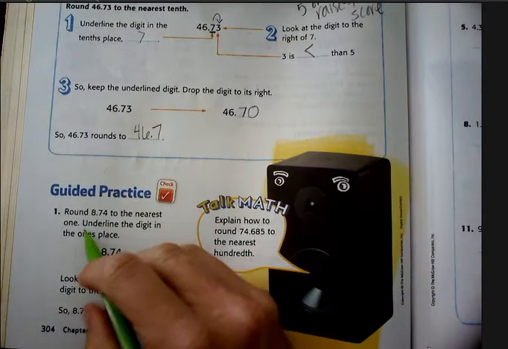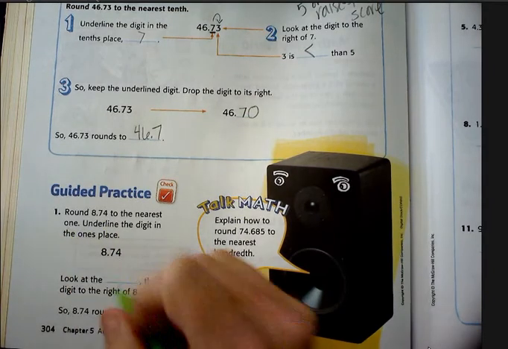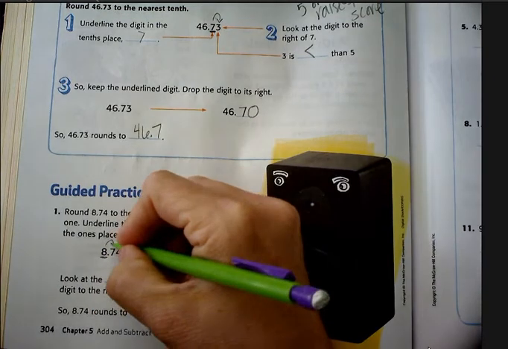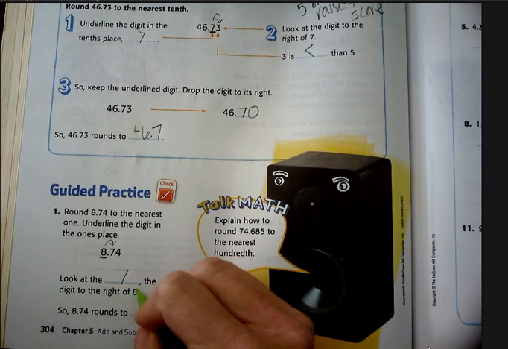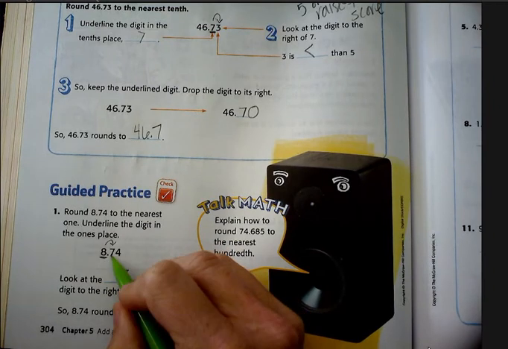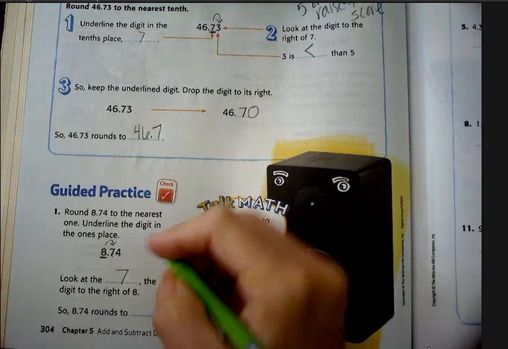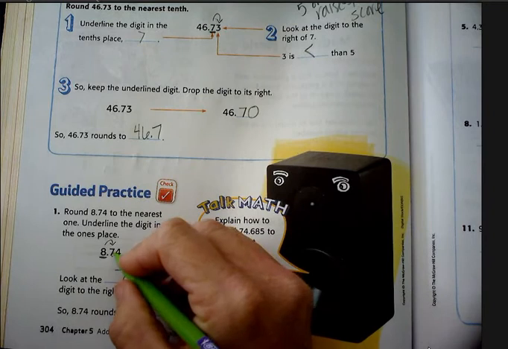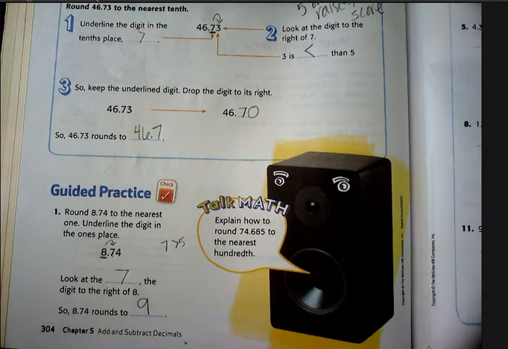46.7. So let's do some practice. Round 8.74 to the nearest 1, our ones. So we underline the ones, find your target, look next door. Look at the 7 to the right of the 8. So we're looking right to the right of our target. Is that higher than a 5? Is 7 more than 5? Yep. So we raise the score. So we go back to our number, and that jumps up 1. 1 plus 8 is 9.